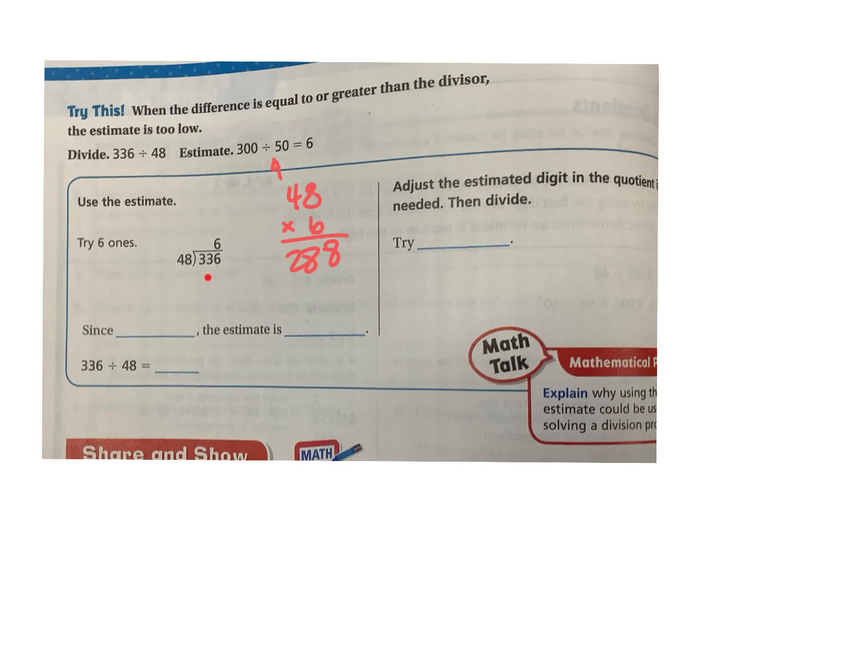It fits, but remember our goal is to get as close as possible to this number, and this might be too low. So just go one up then, 48 times 7. 48 times 7 is the adjustment we'll make. Try 7. This is 56. 7 times 4 is 28. 29, 30, 31, 32, 33, and that's perfect.